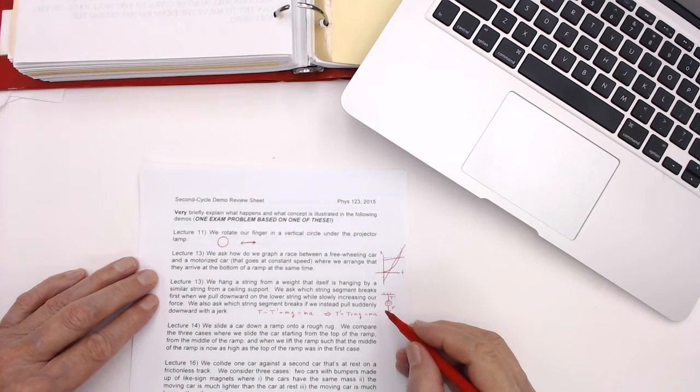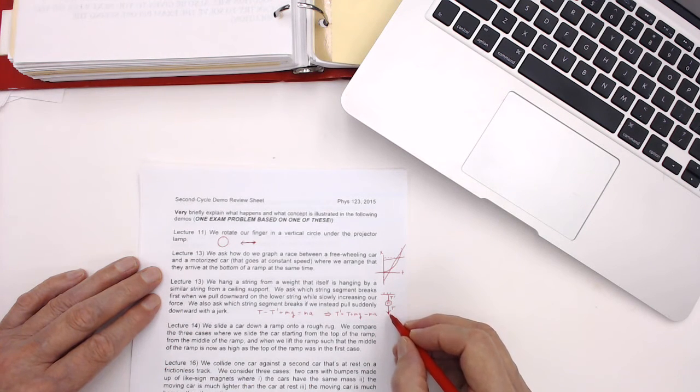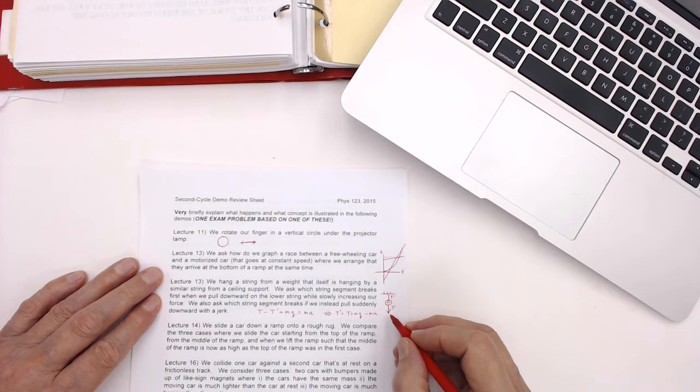The second demo, we had a weight hanging by a string, and then of course we pulled on it with another string, and we asked, if we just pulled very gently, which one would break?